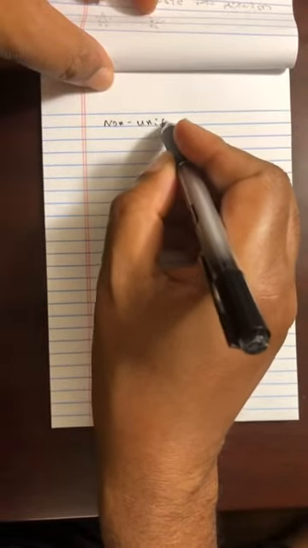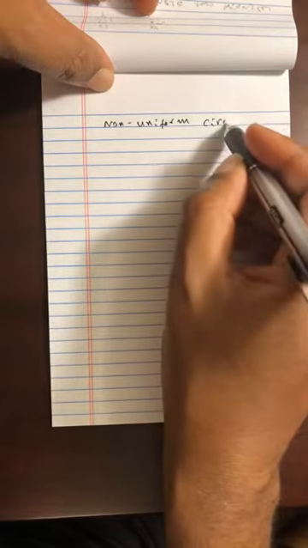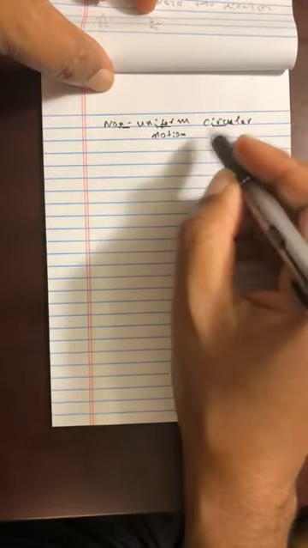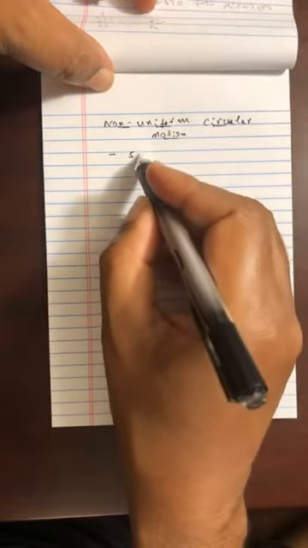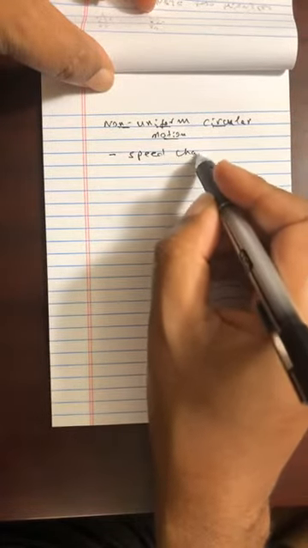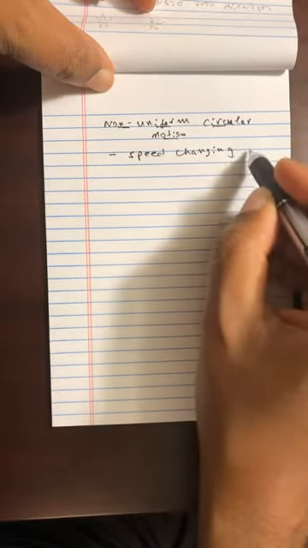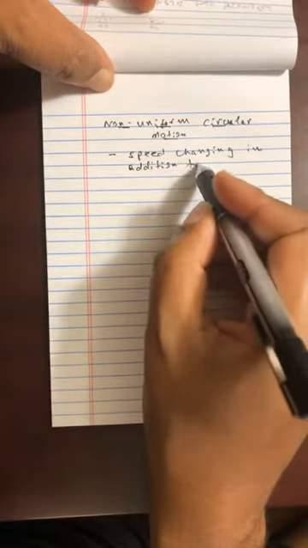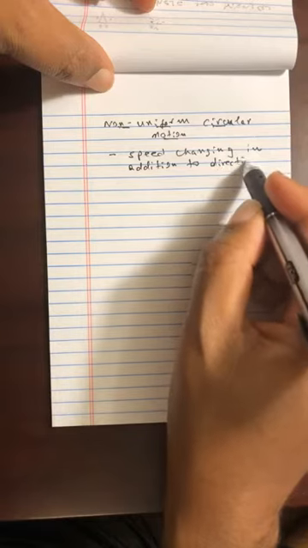That means the speed is also changing in addition to the direction. So we have two kinds of accelerations over here.